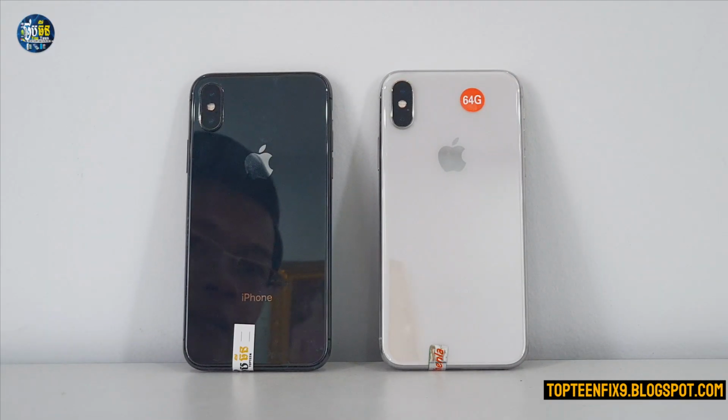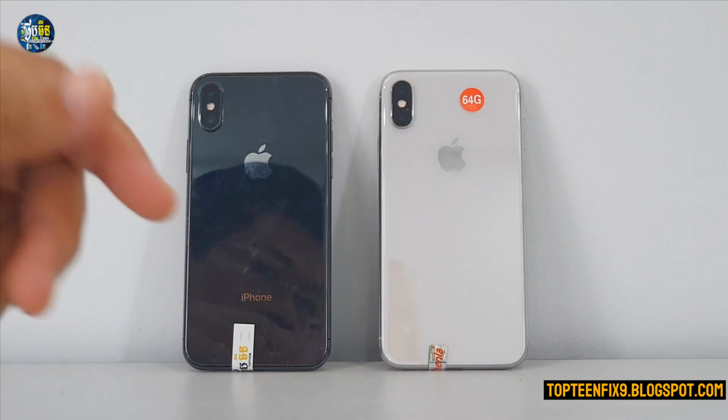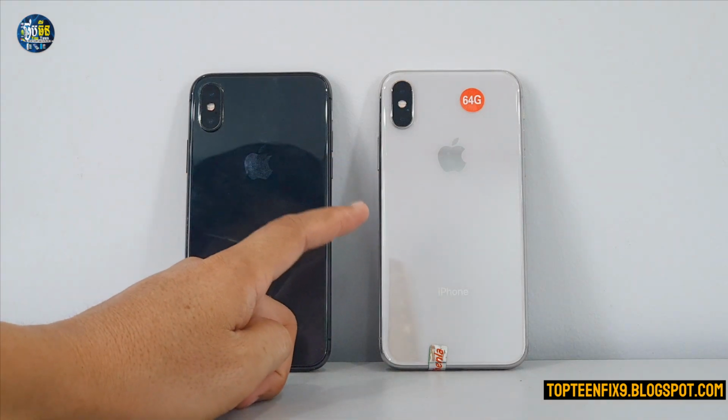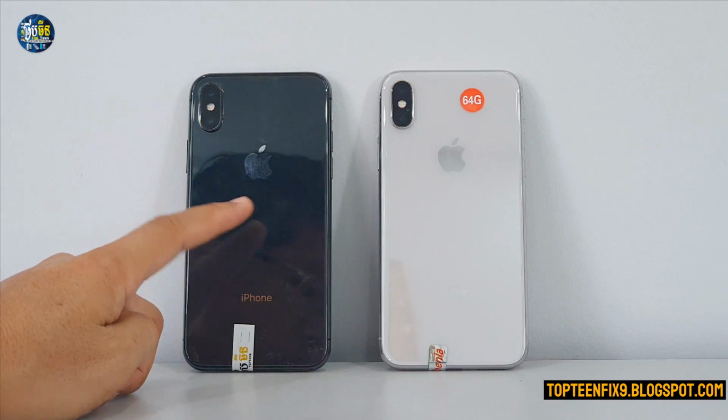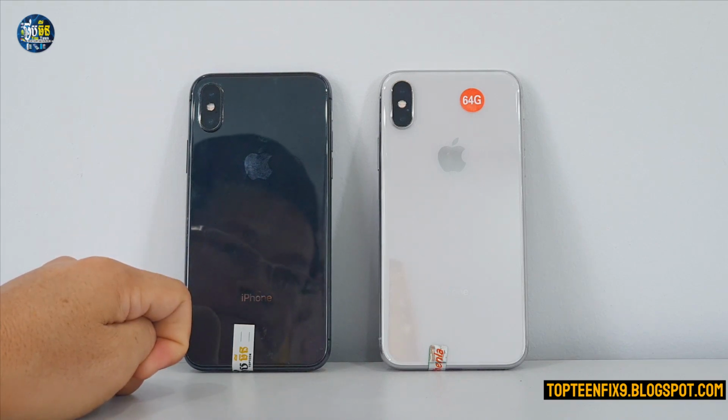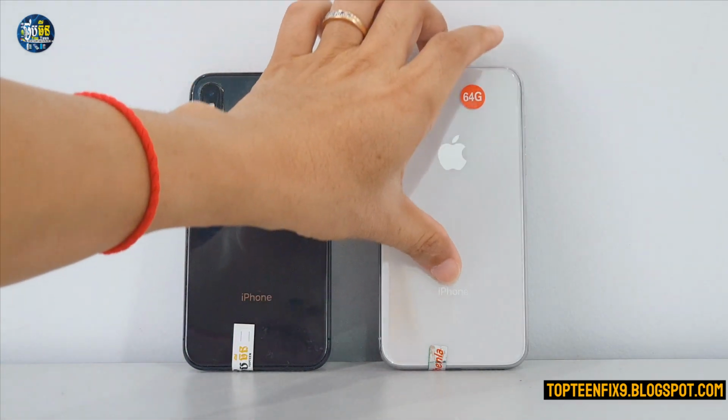Alright, I got the black one and the white one, and I want to transfer the files from the white iPhone X to the black iPhone X. So let's see.